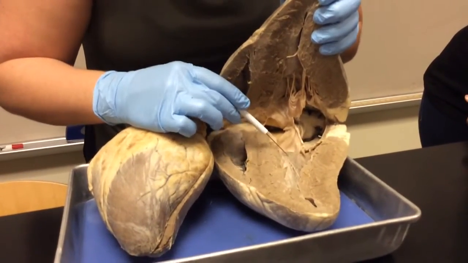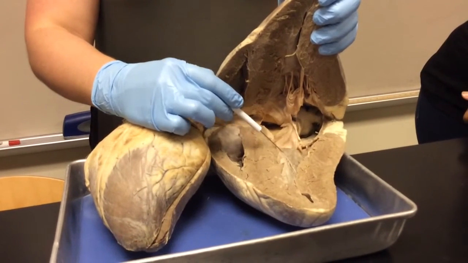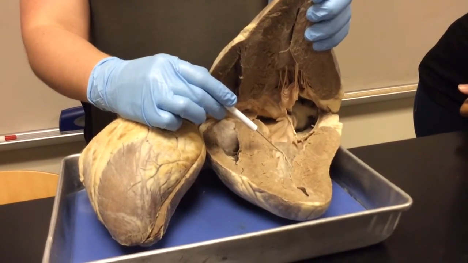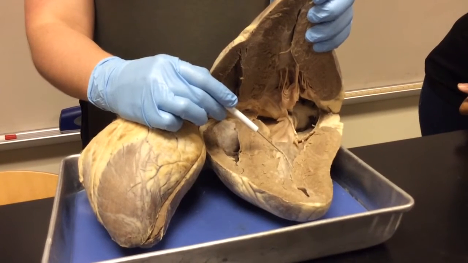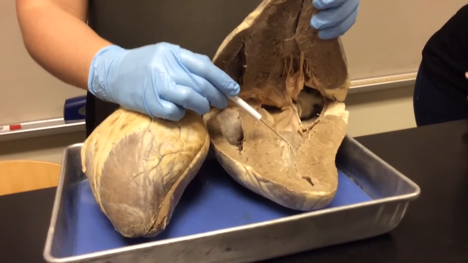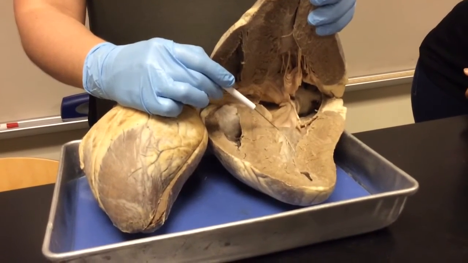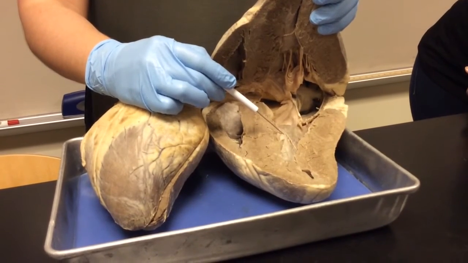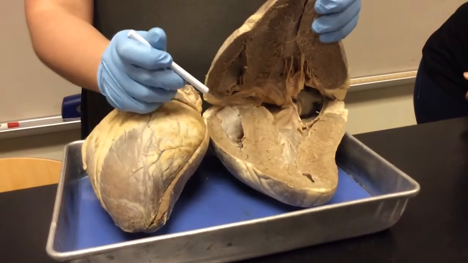The tissue that lines the cavities, this really smooth tissue, is called endocardium. Endo because it's the most inside. Endocardium. Why do you think that tissue has to be super smooth? To allow for easier blood flow. To reduce friction and allow for easier blood flow.